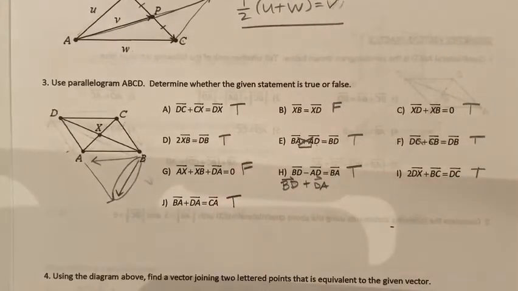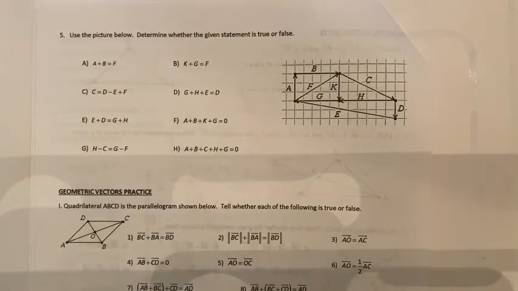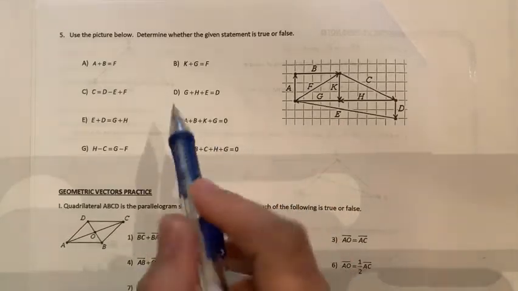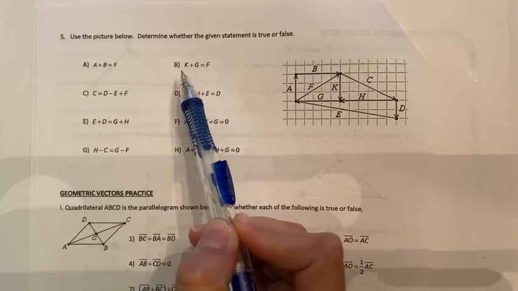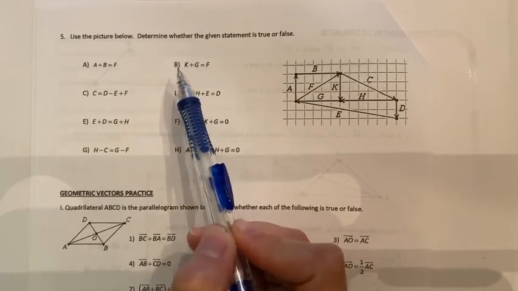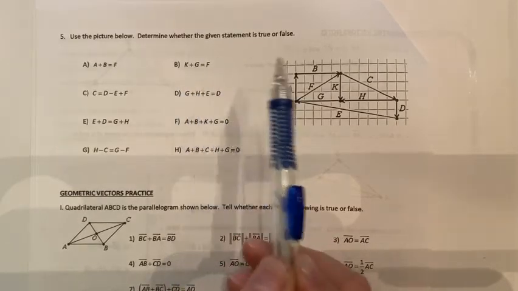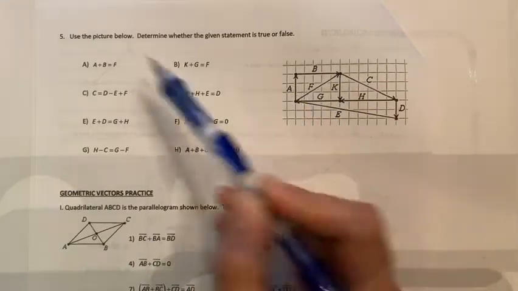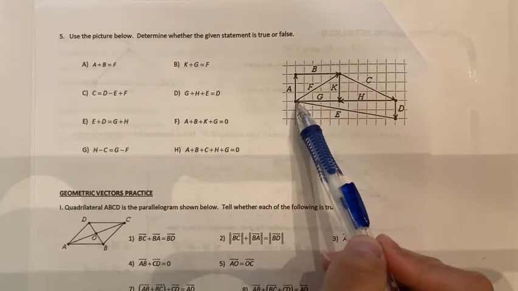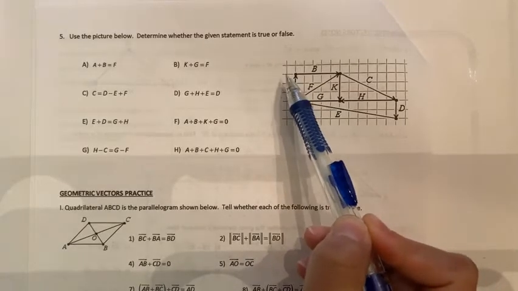Okay, this next section on page 10 is a little bit tricky. We're still doing true, false, but instead of telling us the direction in the equation, like AB, they give us the letter. So we have to look at the picture to figure out the direction. So looking at if they gave us A, we know A is going up. So I have to be careful here.